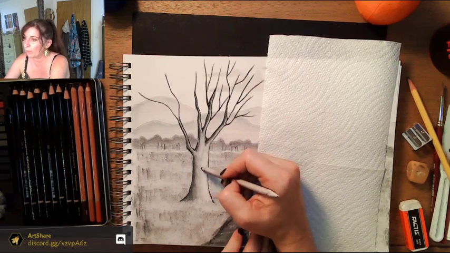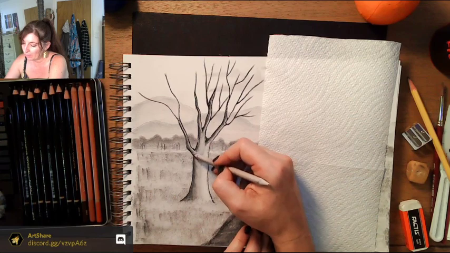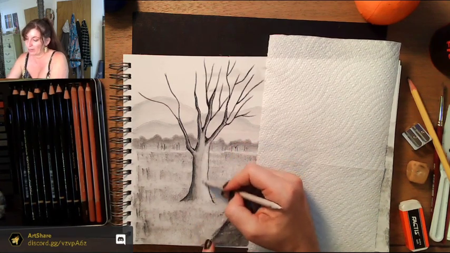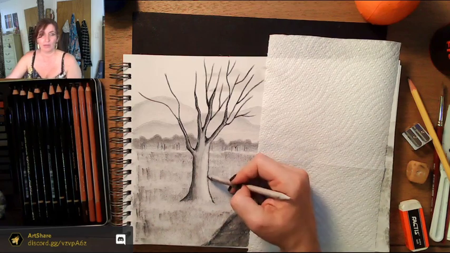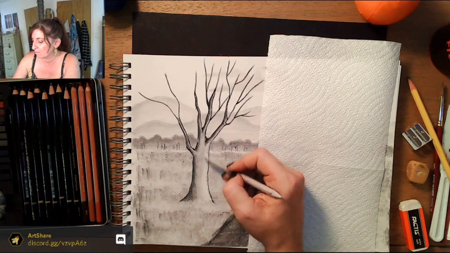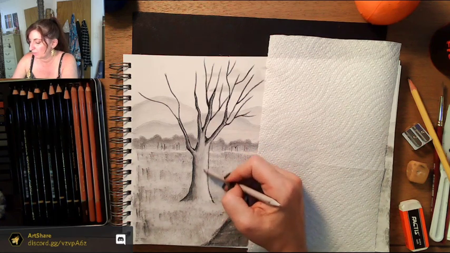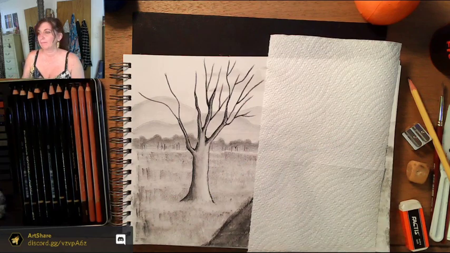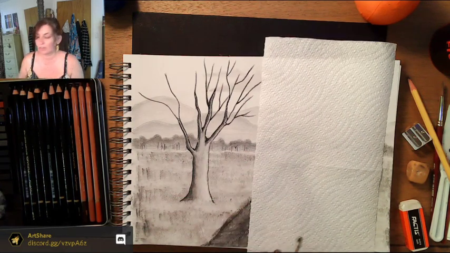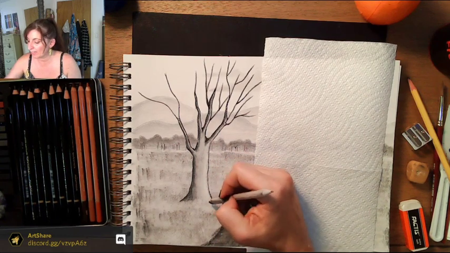So I'm bringing this in down here, but I'm going to leave this one side of the trunk light. I'll bring the shading to it, but I'm going to leave it light, like that, and that just gives us our highlights.